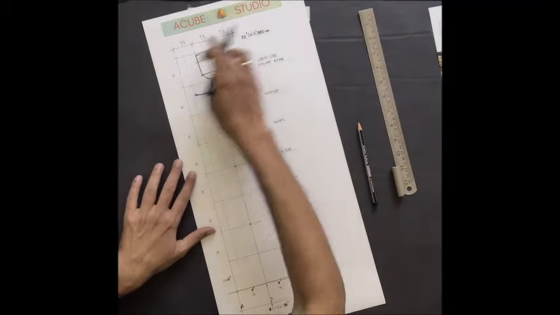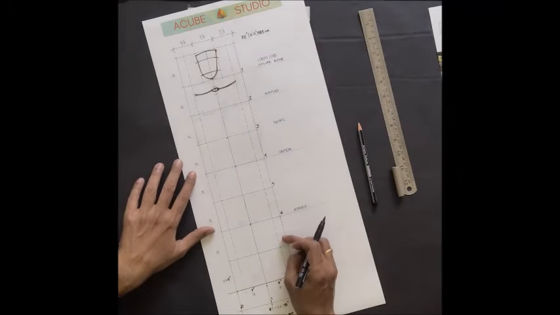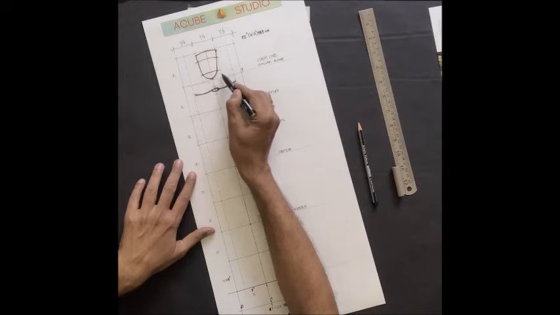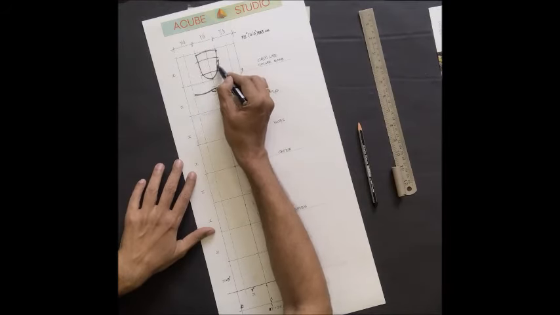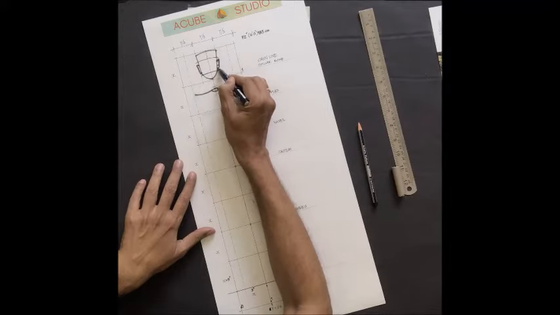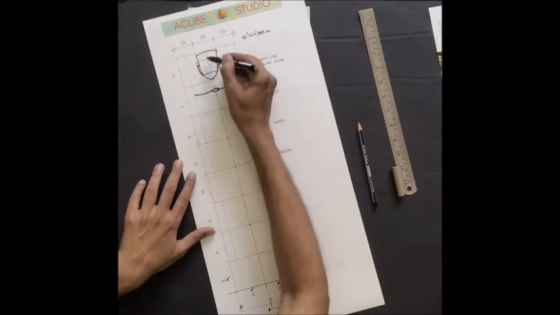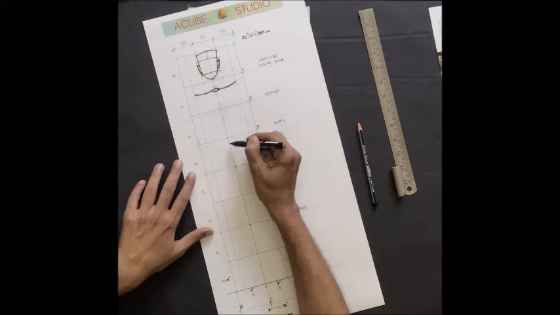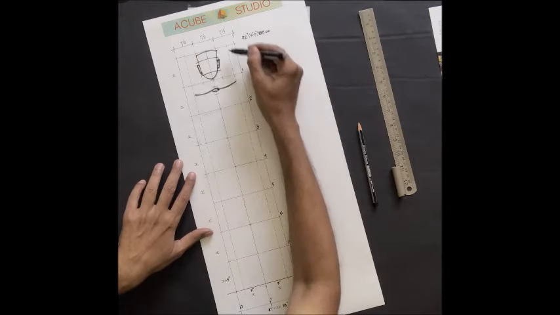This box is a guideline, and you saw this red line, which is the face. This is the spine, and you see a green line here.